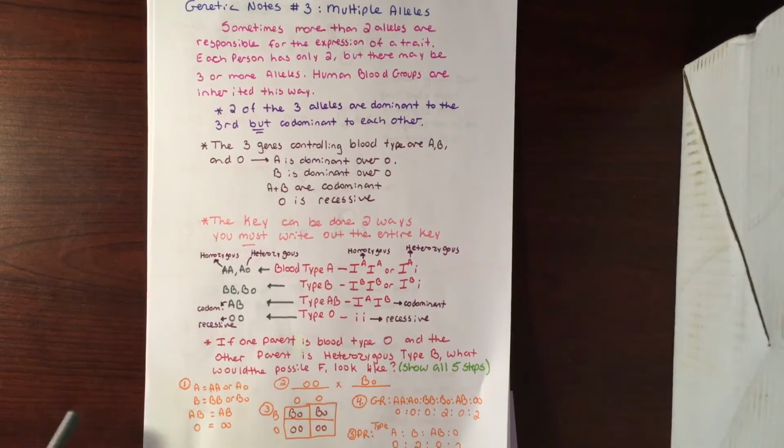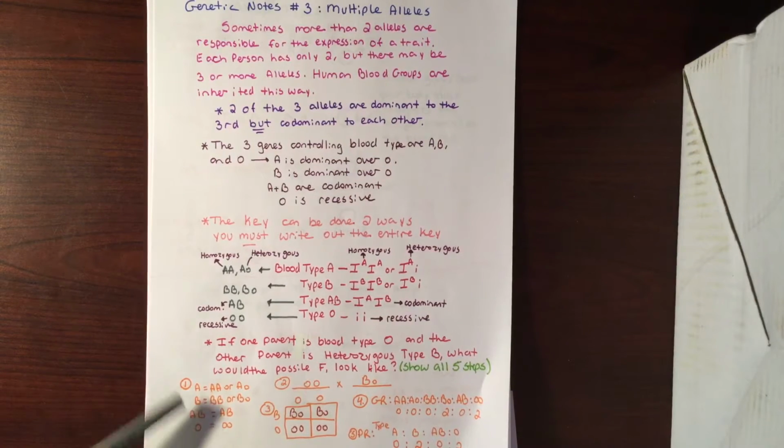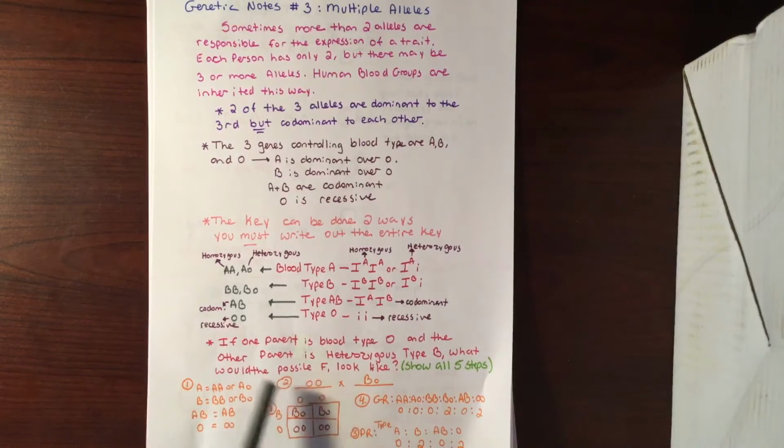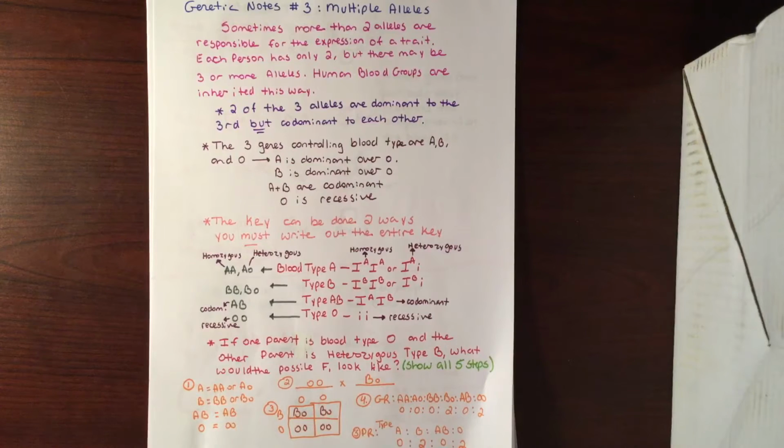You guys are still doing all 5 steps. We're still doing key, parent cross, Punnett square, genotype, phenotype. That is not changing. So my key I did with my letters AO, BB, BO, AB, and OO are those particular genotypes for my phenotypes of type A, type B, type AB, and type O. I'm crossing a parent who is type O, only one choice, little o, with a heterozygous type B. So that would be my BO. If we said homozygous, it would be big BB. Once again, it doesn't matter who goes across the top, who goes along the bottom.